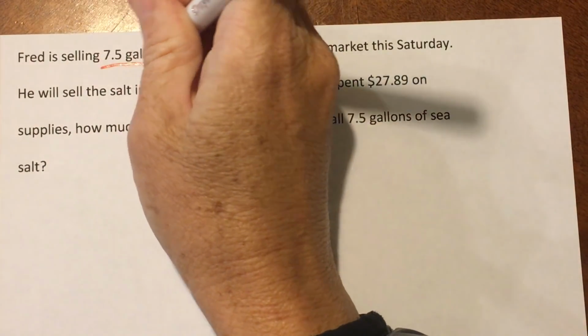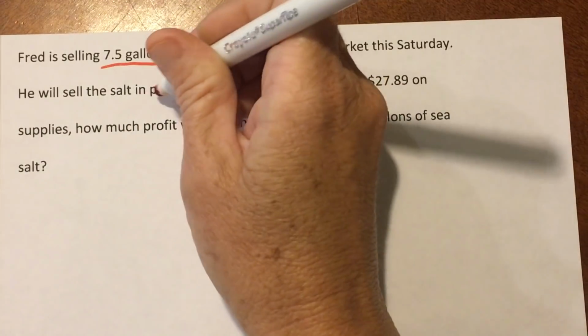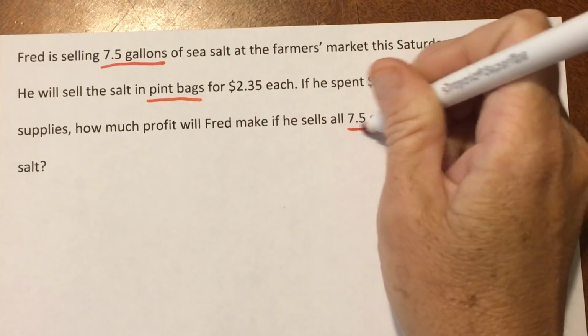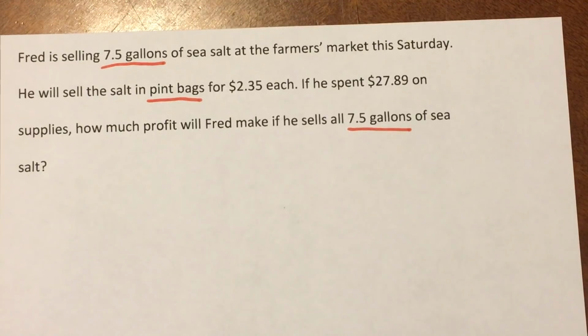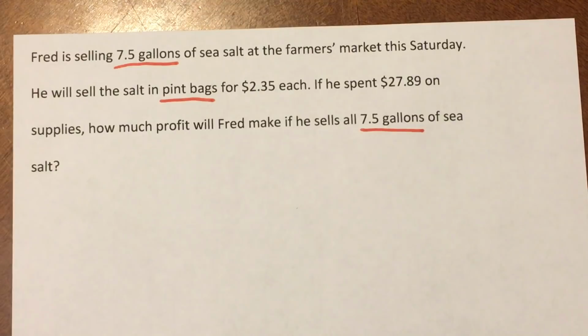Okay, so first I'm going to underline my measurements. And I automatically know those are US measurements. Okay, and when I check my question, it's actually asking how much profit did he make.